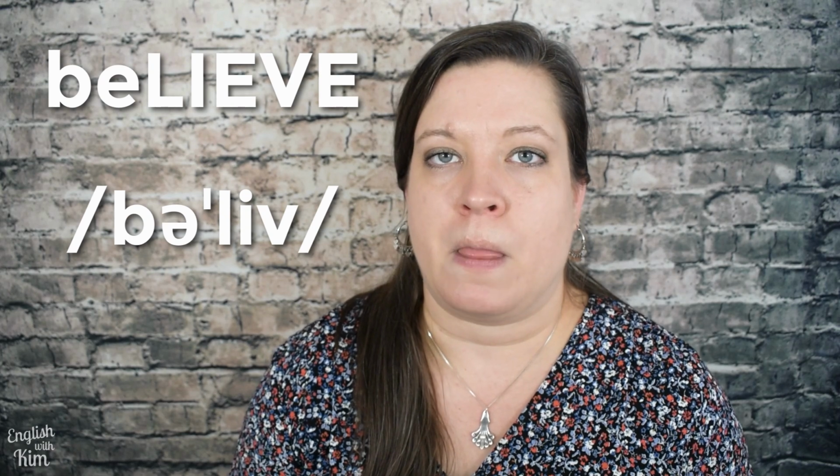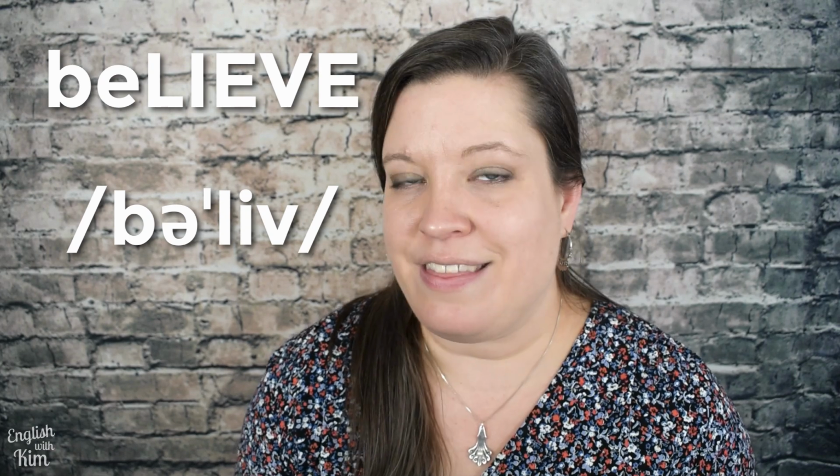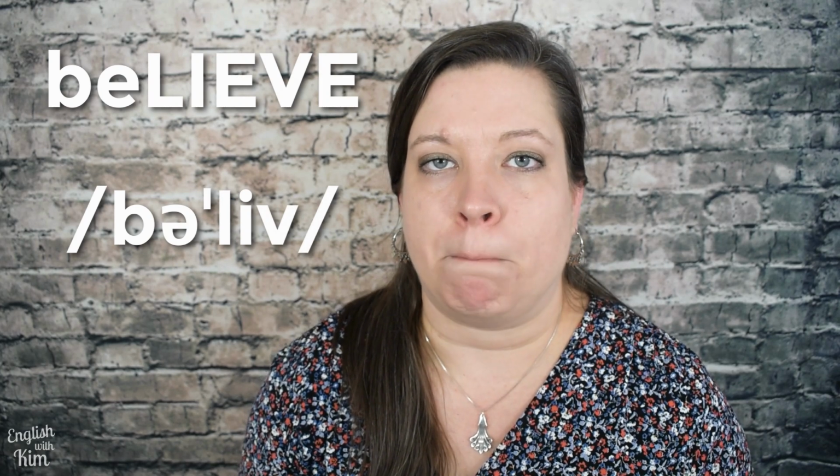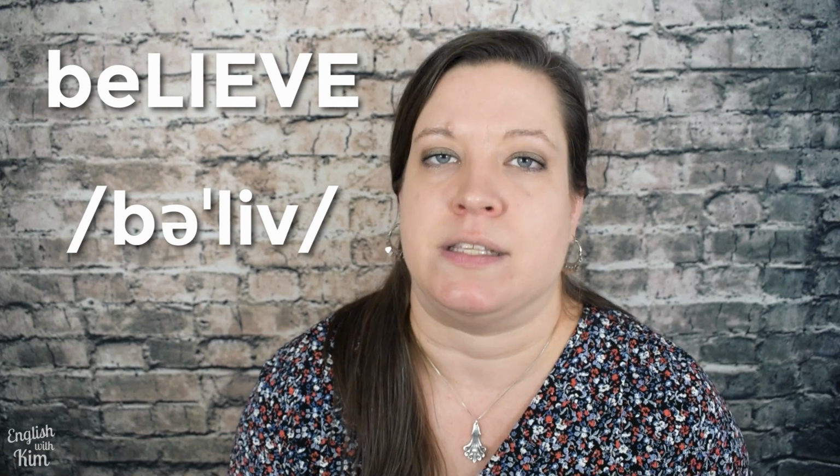Believe. In this case, we're stressing the second syllable. Believe. Can you hear the contrast between the two syllables? The first syllable is shorter, quieter, and lower in pitch, with less exaggerated mouth movement. The second syllable is longer, louder, and higher in pitch, with more obvious mouth movement. Believe. It almost looks like I'm smiling on that second syllable.